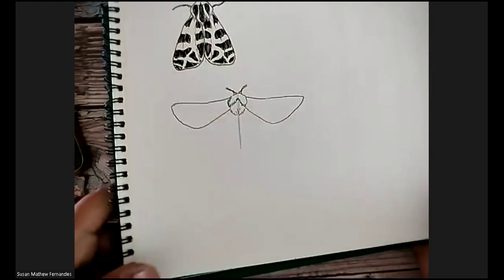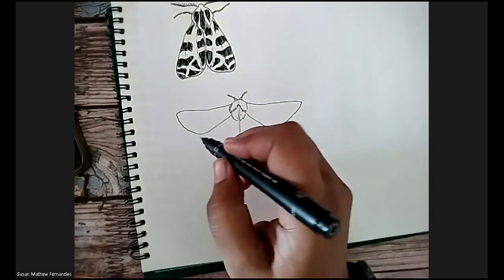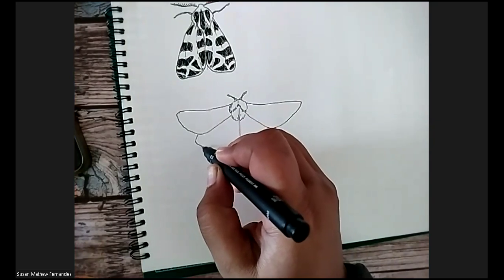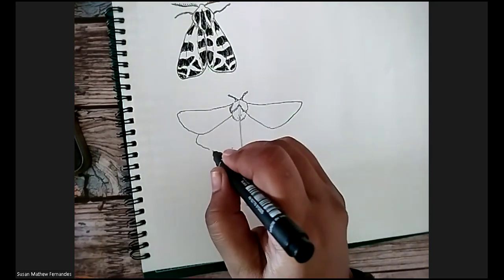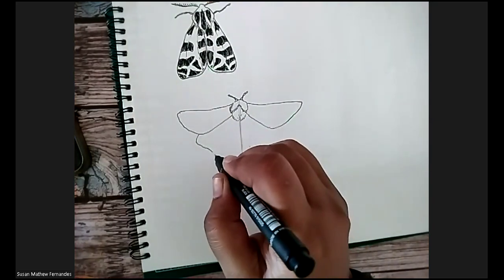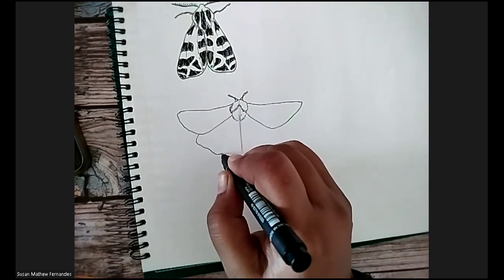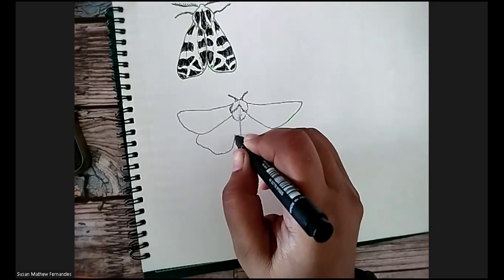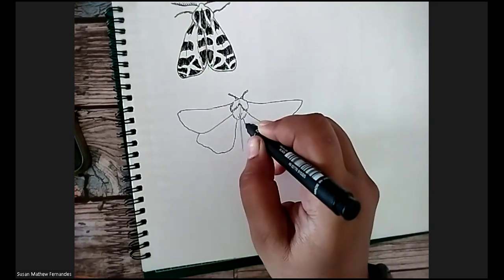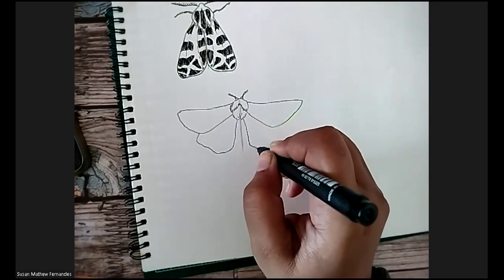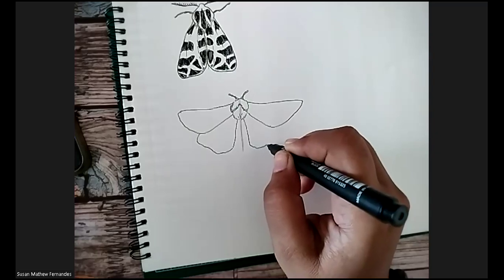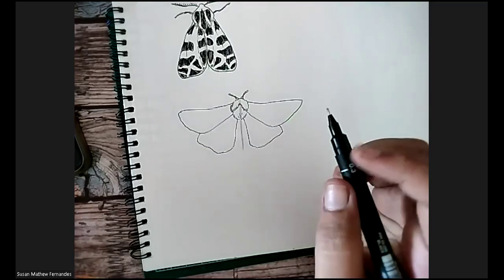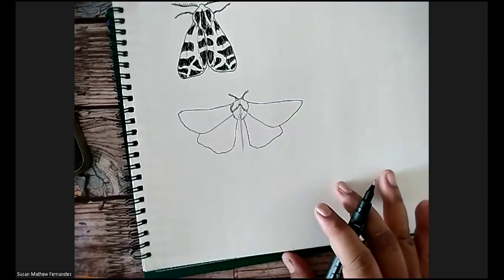So with these guides, I'm going to create an uneven line. By the way, have a look at the wing. It is quite uneven. And it goes up. There you go. All right, so this is done.